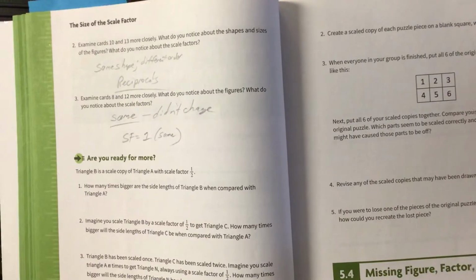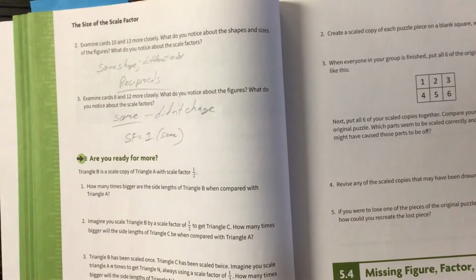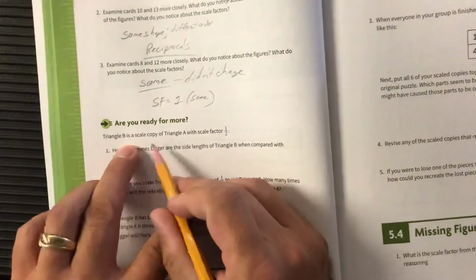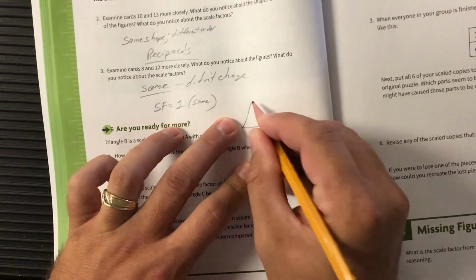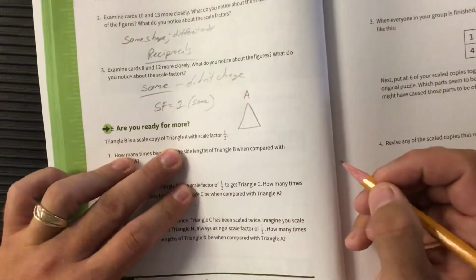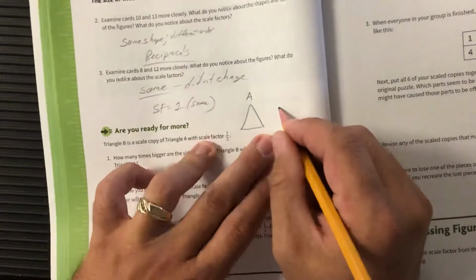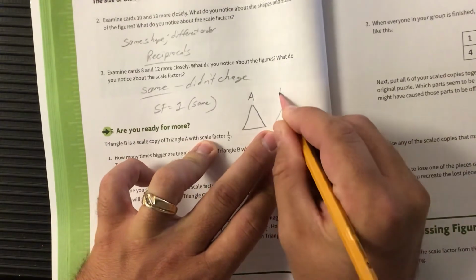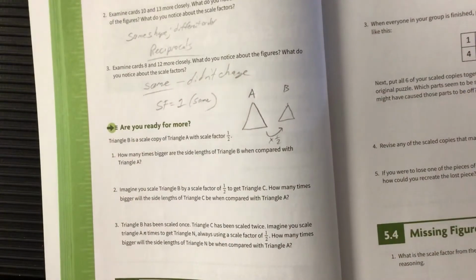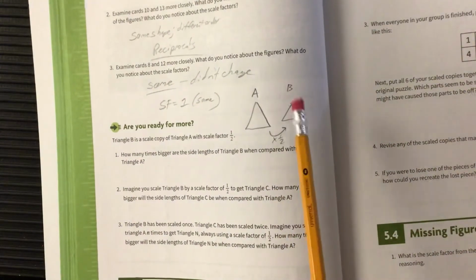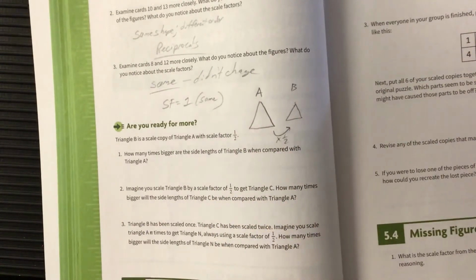Are you ready? How many times bigger are the side lengths of triangle B when compared to triangle A? Alright, so triangle B is a scale copy of A with a scale factor of half. So here's A. Is B going to be bigger or smaller with a scale factor of a half? Smaller. How many times bigger are the side lengths of B compared to A? Trick question. They should not be half as big.